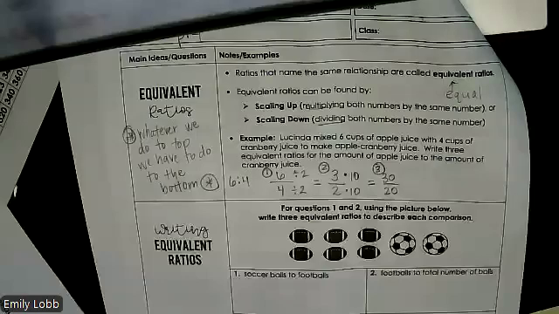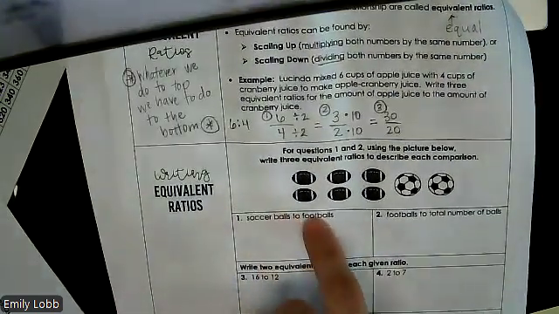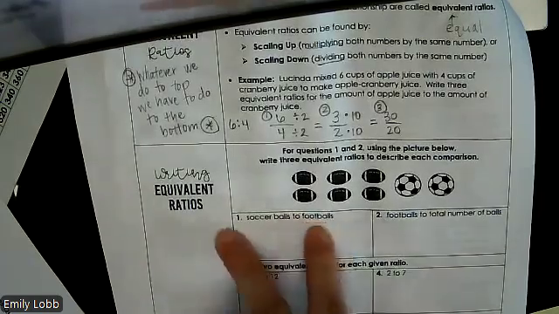You will likely be asked to write equivalent ratios on your quiz, right? So for questions 1 and 2, using this picture below, write 3 equivalent ratios to describe each comparison. Soccer balls to footballs. So we're just adding on to what we did yesterday.